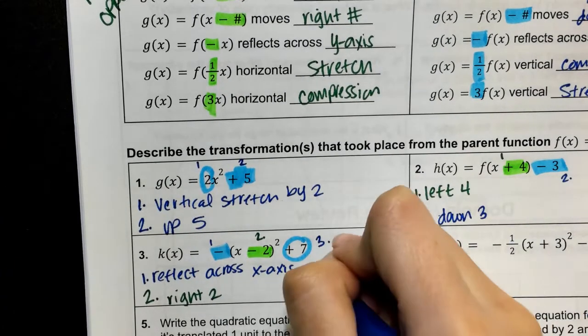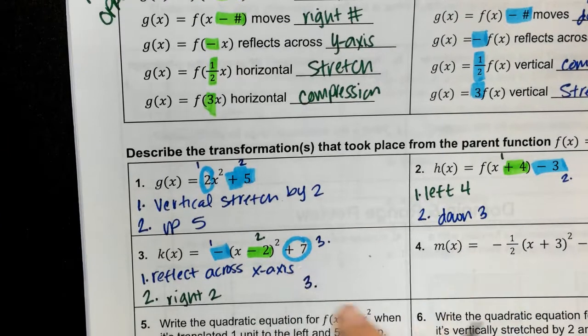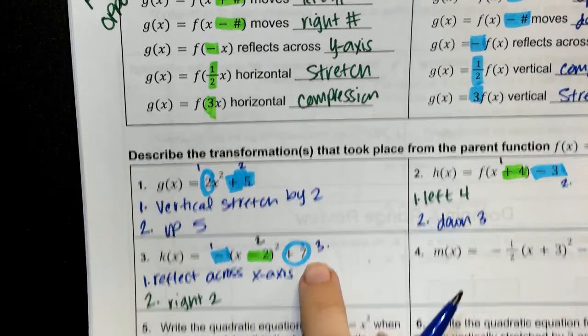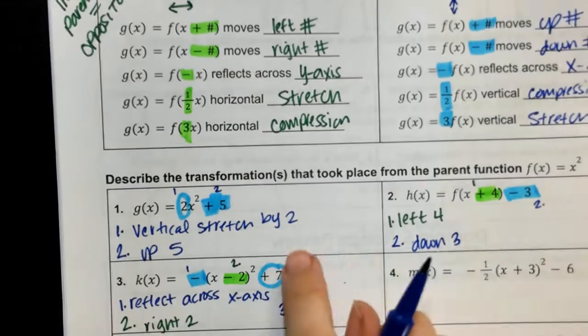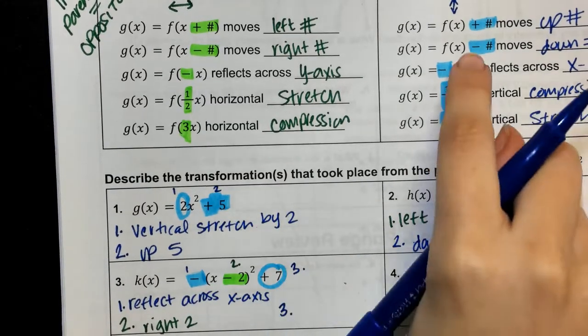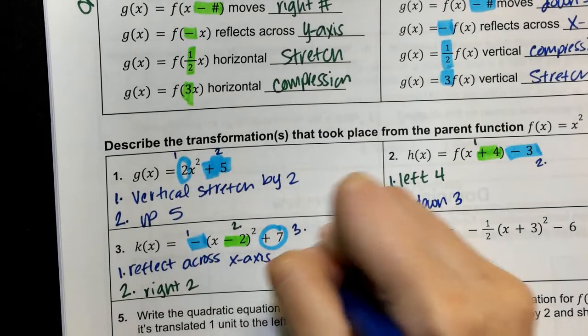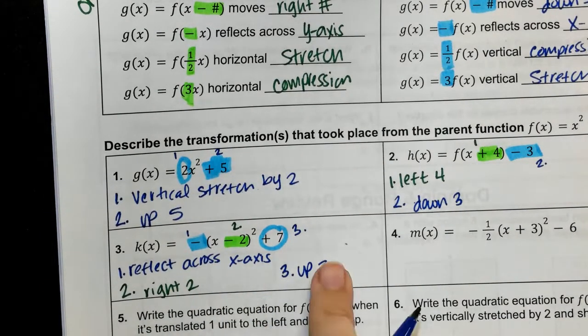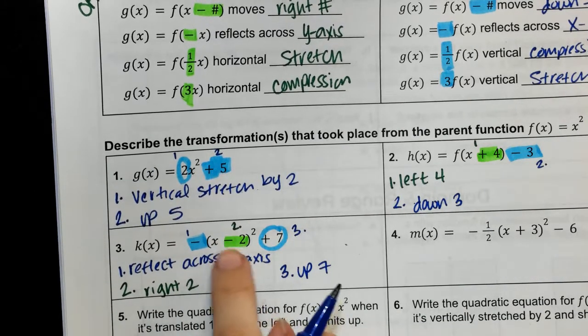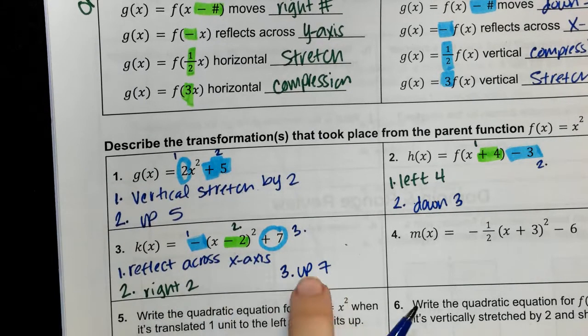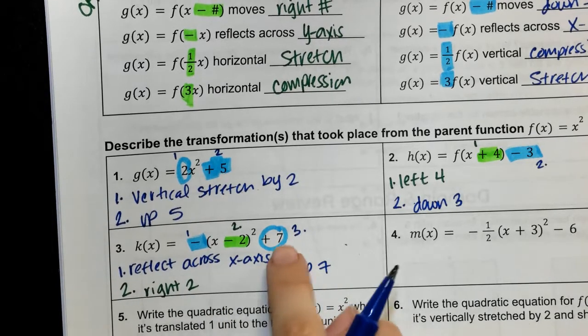Finally, I have a third transformation right here. It's outside the parentheses, so I color-coded it blue, and you're adding afterwards. Well, adding afterwards tells me I'm going up. So these are my 3 transformations. Reflect across the x-axis because of the negative, right 2 because of the minus 2 inside the parentheses, up 7 because of that plus 7 on the outside.